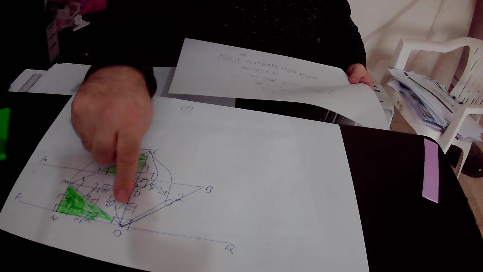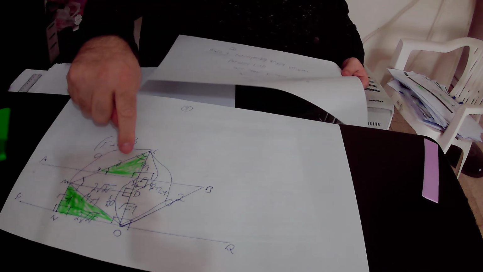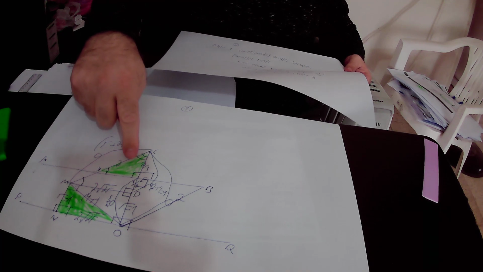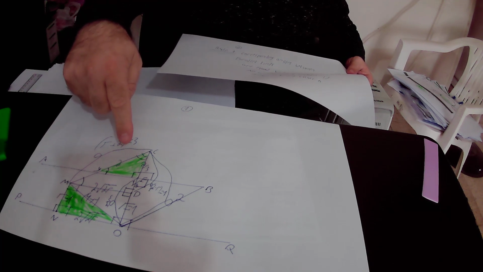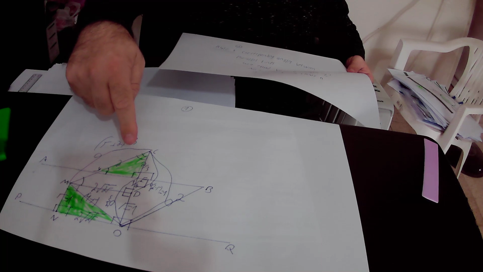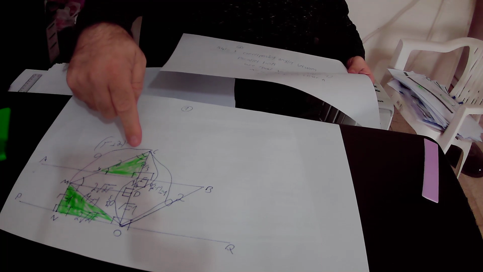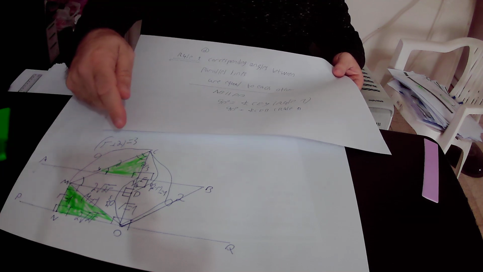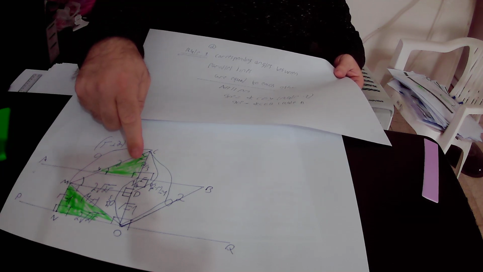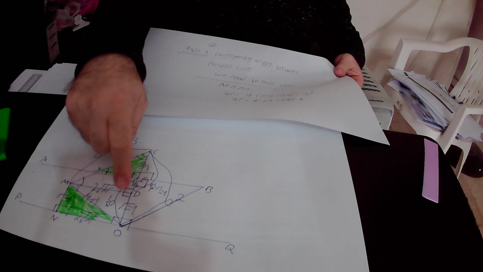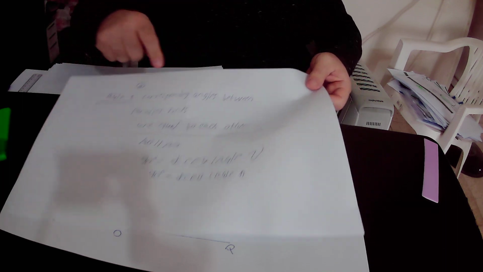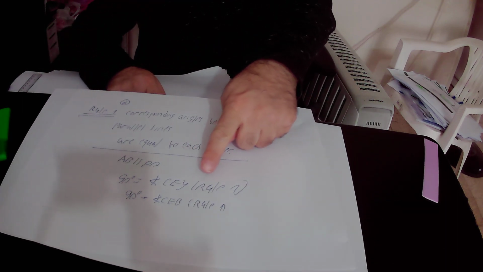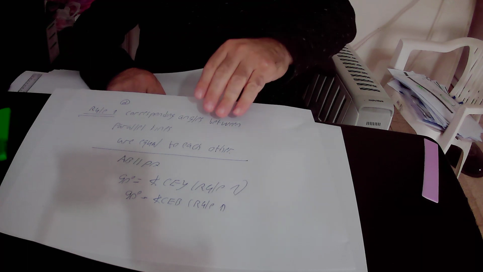That is to say, this angle that is 90 degrees will be equal to angle CEA. So 90 degrees equals angle CEA.